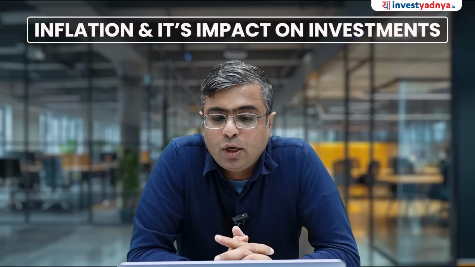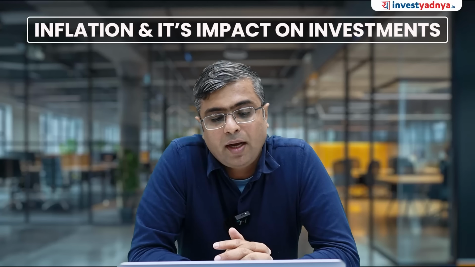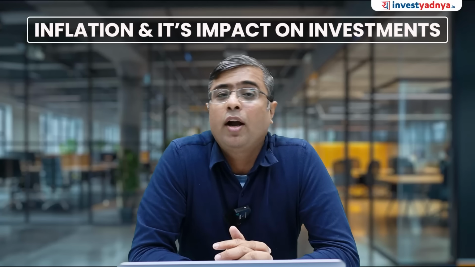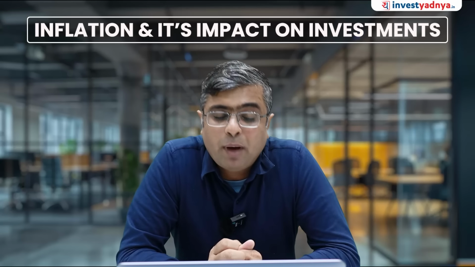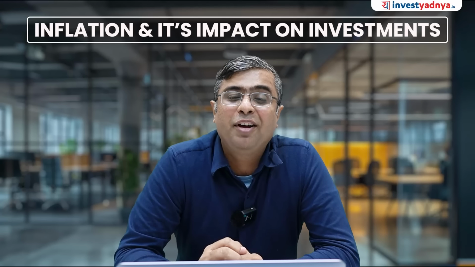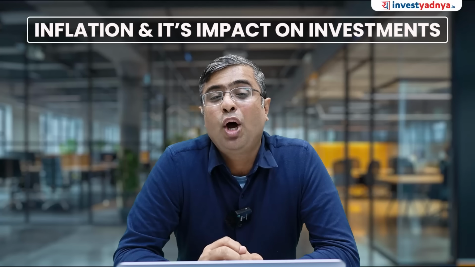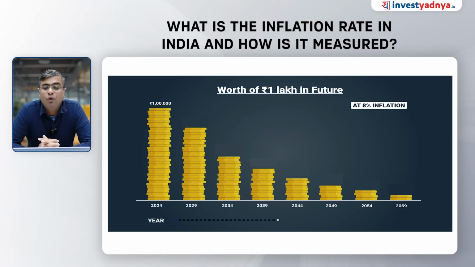So now, the impact of inflation on the purchasing power of money. Suppose we have heard a lot about compound interest and the power of compounding. The power of compounding is not only about investments. The power of compounding is on the value of money also. Suppose in 2024 you have 1 lakh rupees. What is the future value of this 1 lakh if there is an 8% inflation?